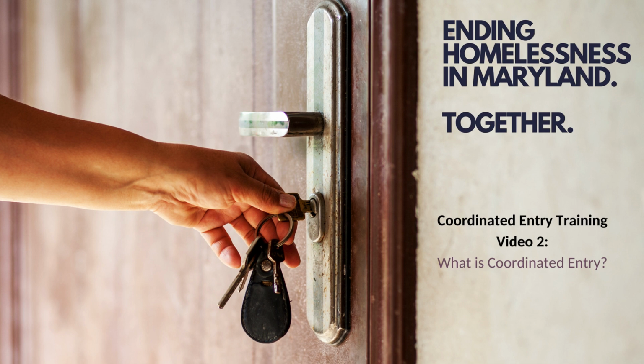Today we'll be providing a 101 level training to introduce you to the concept of coordinated entry systems. Coordinated entry is a complicated topic with a lot of moving parts. Our goal today is to give you a basic overview of how the system is designed to work.